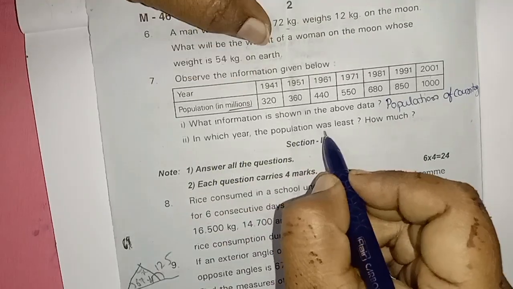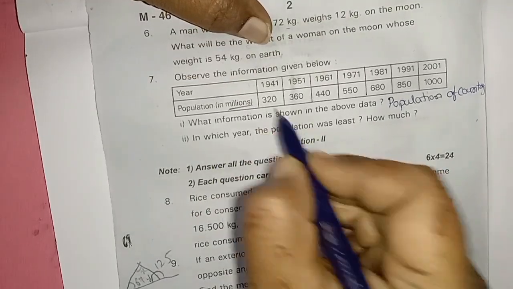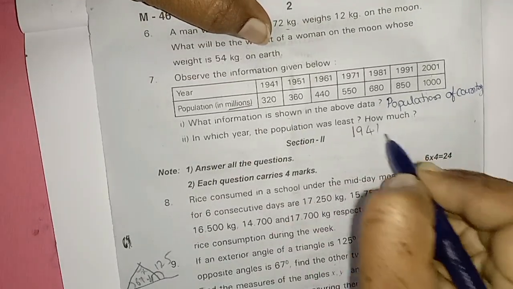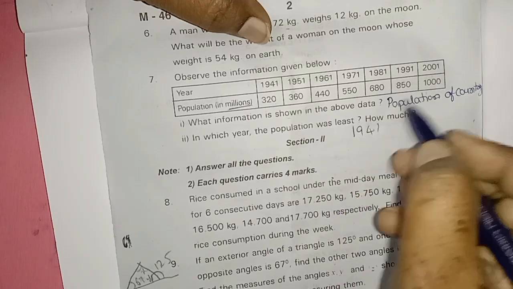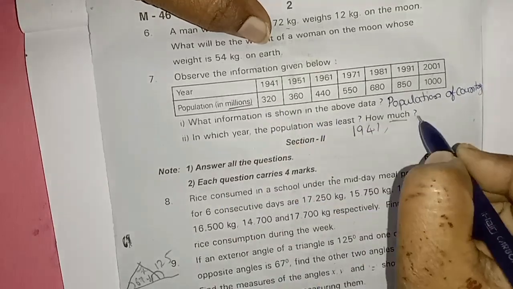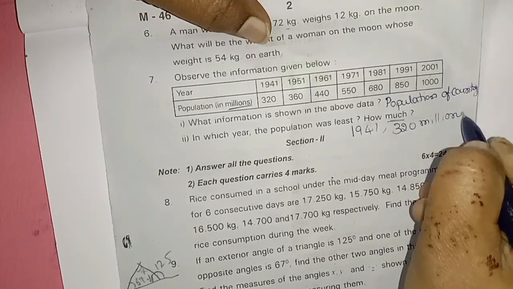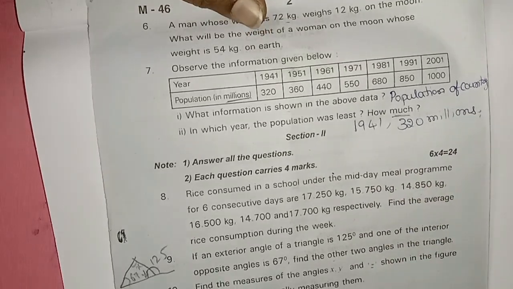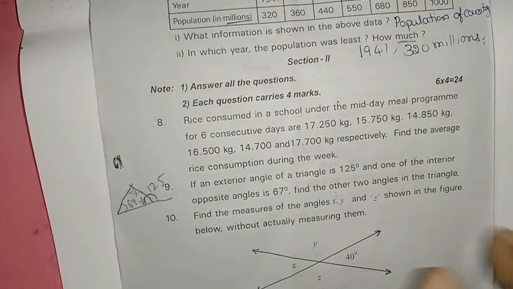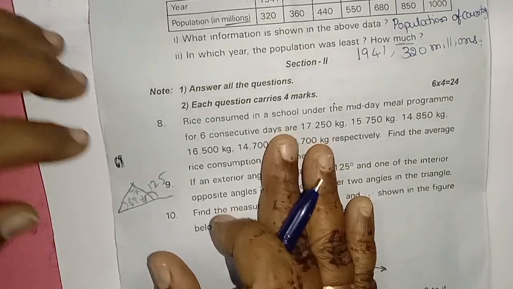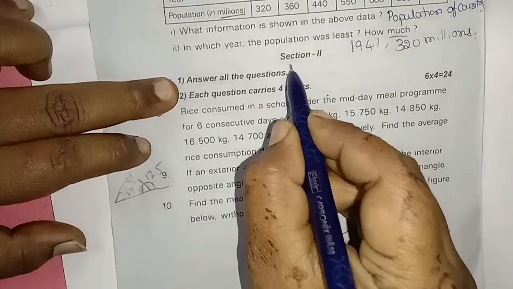In which year was population least? So we can write directly. I'm not writing in the notes. 1941. How much number do you write? 320 millions. You should mention millions compulsorily. Okay. Right. Next. First 7 questions finished. Section 2.